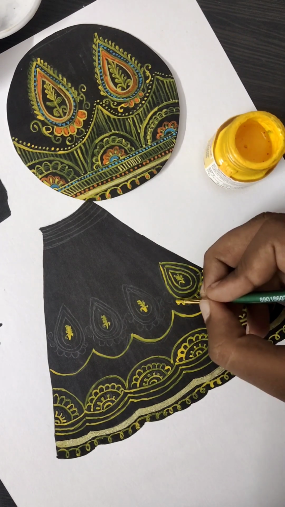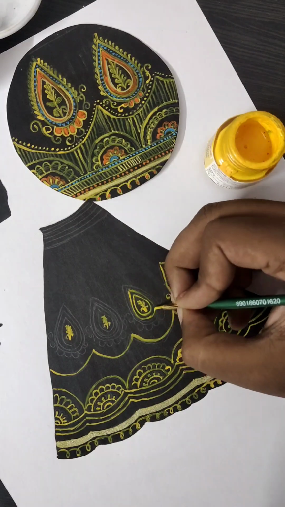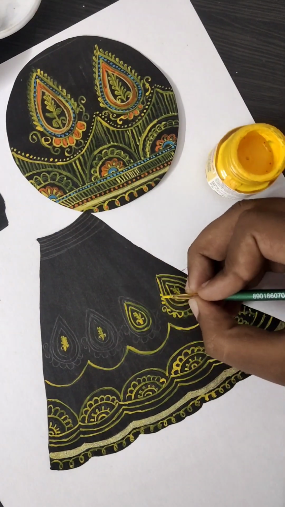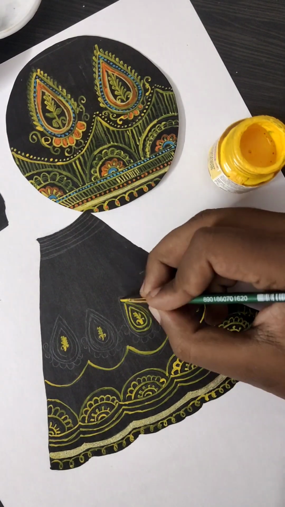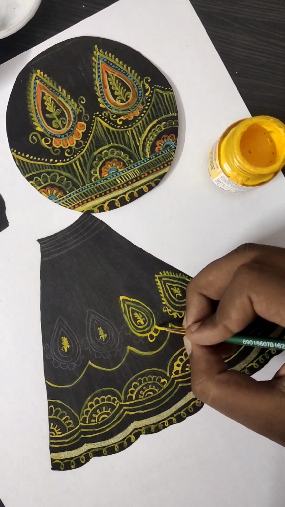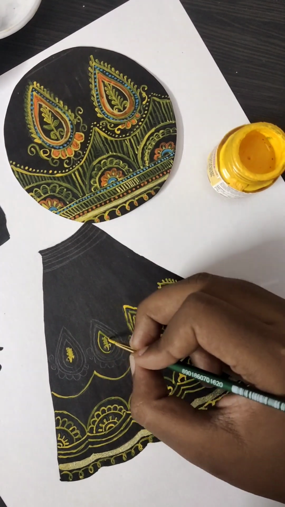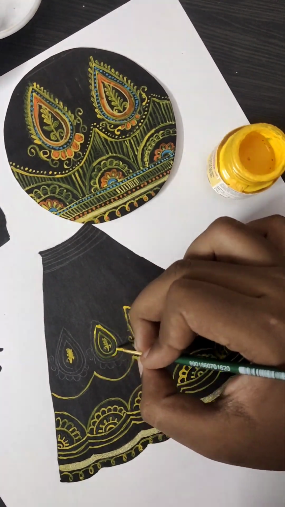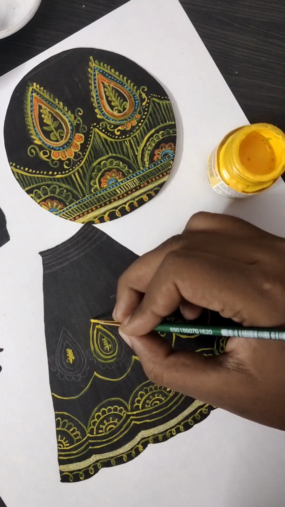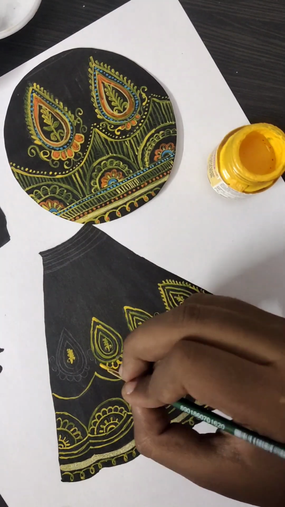In this illustration, I'm going to keep my dupatta and blouse really simple, because you know the heavy work has been done on the skirt of the lehenga, and otherwise it will create an unbalanced illustration, because I have not drawn on the croquis, I have drawn it in a separate way.